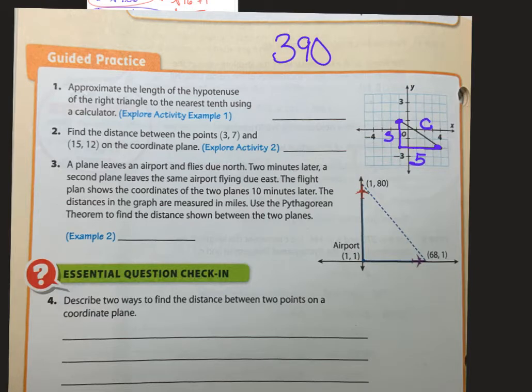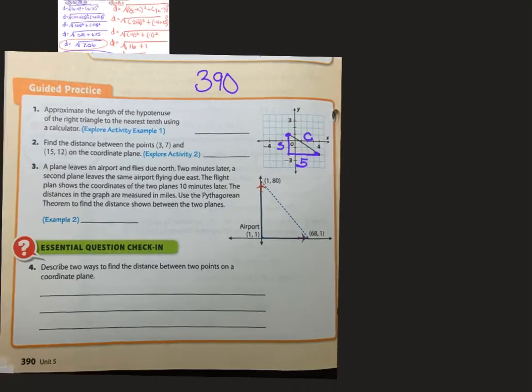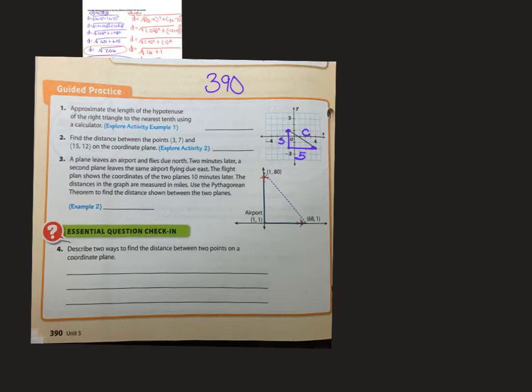So I can use the Pythagorean theorem in order to find the distance between those 2 points. So I can actually say a squared plus b squared equals c squared to solve that one. So 3 squared plus 5 squared equals c squared. 3 times 3 is 9, plus 25 equals c squared.